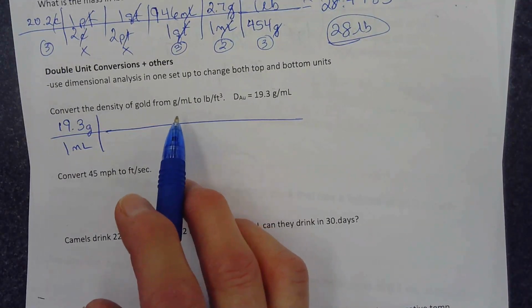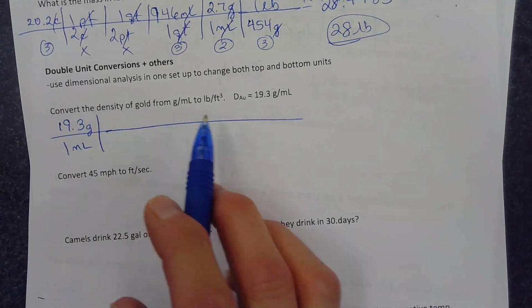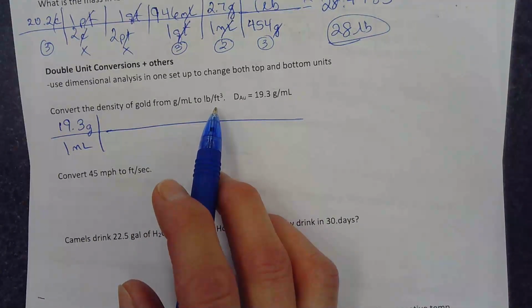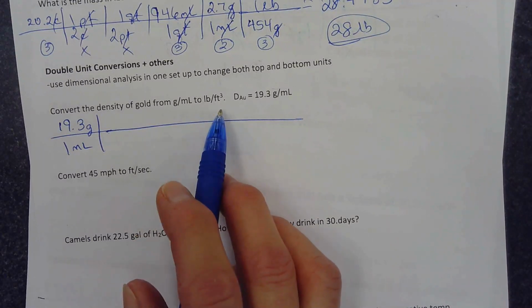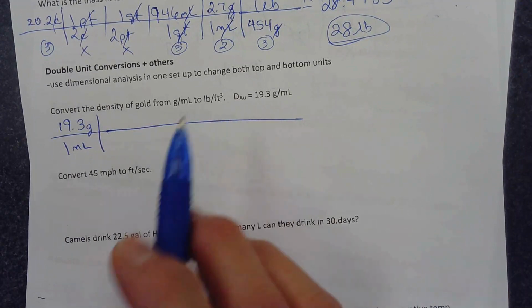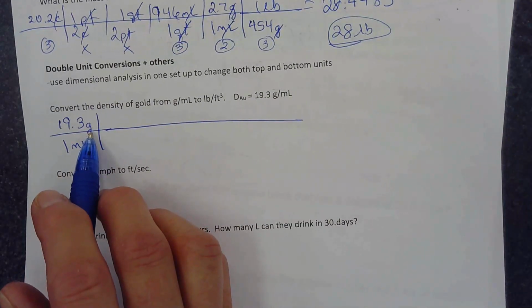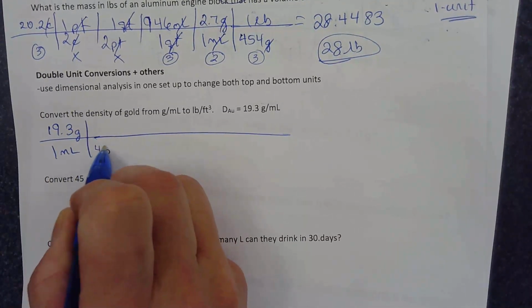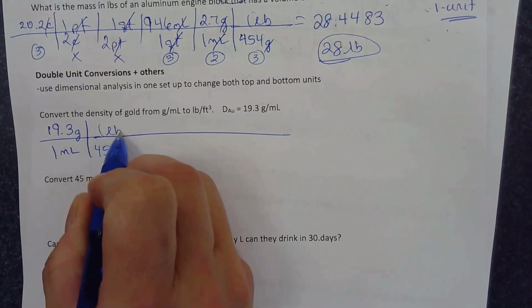Yes. Is milliliter a unit for volume and foot cubed a unit for volume? I don't think so. Yes. Foot cubed is. Milliliter and foot cubed are units for volume. So what are we going to convert grams to? What do we know about grams to pounds? What is it? 454 grams in 1 pound.